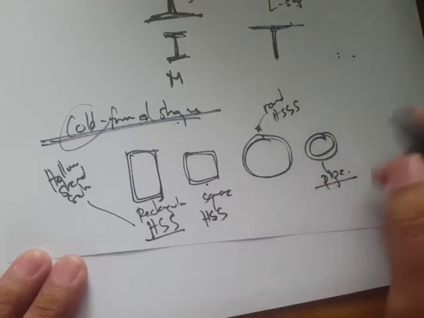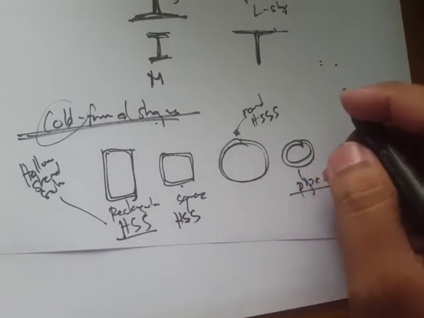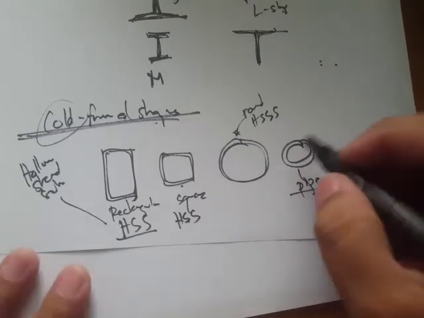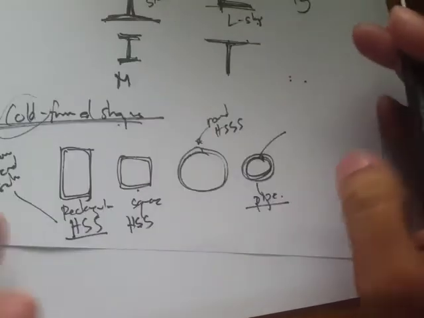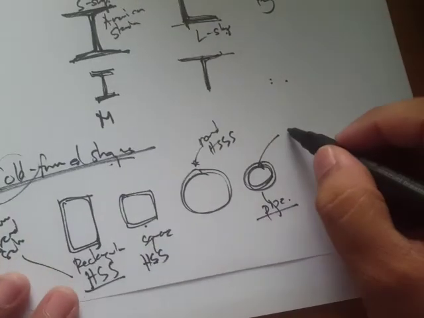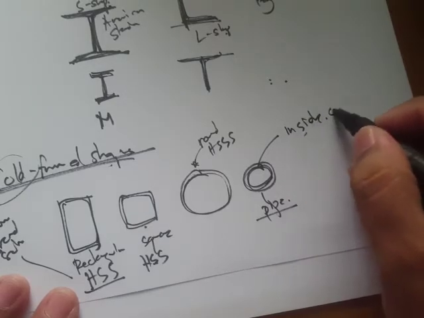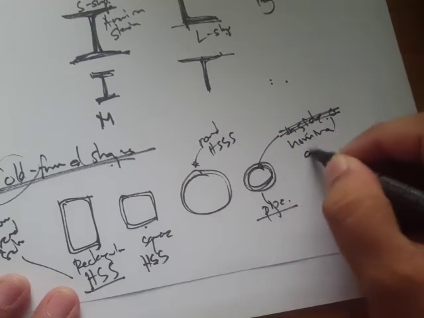Okay, so the difference between the hollow steel section and the pipe is the way you specify it. Specifications for pipe, if I remember correctly, is based on the inside diameter. No, no, I think this is based on the nominal diameter.